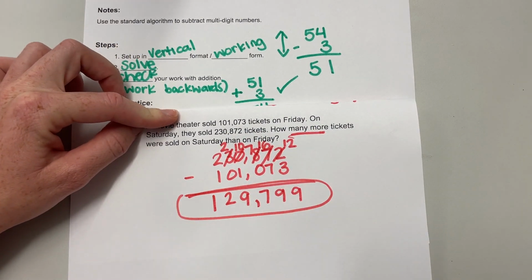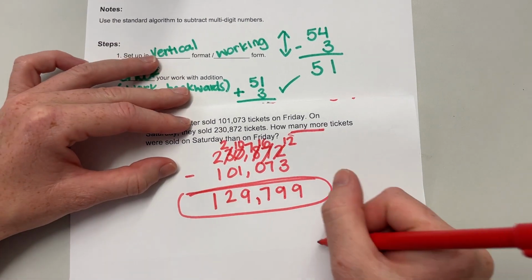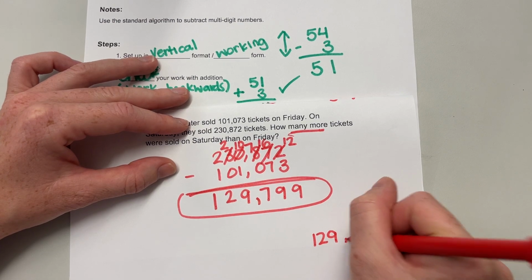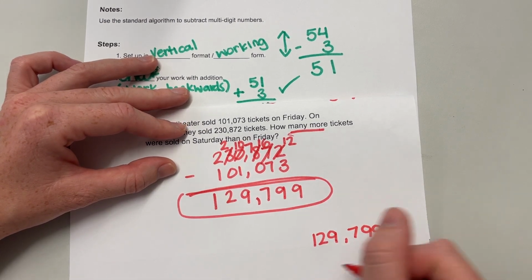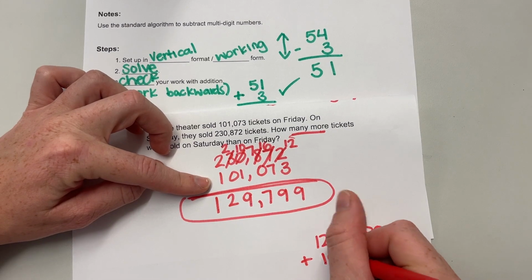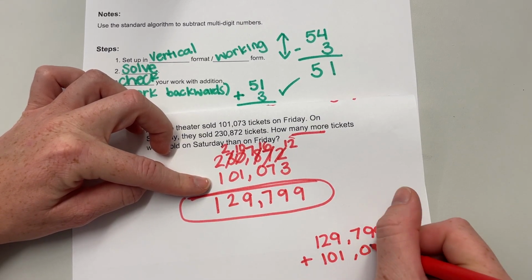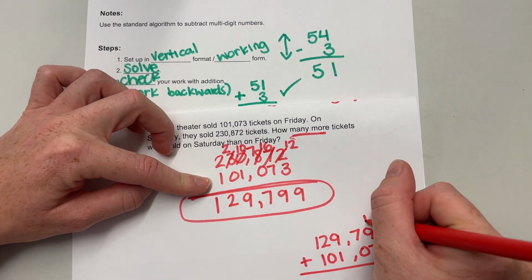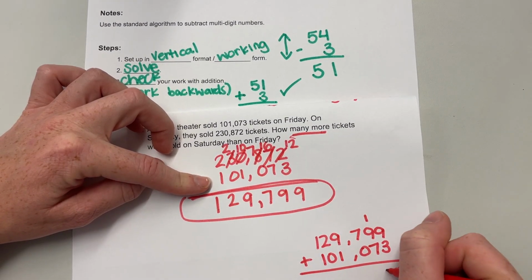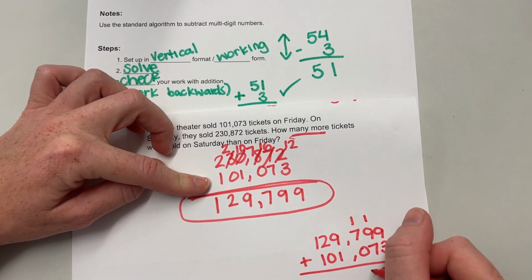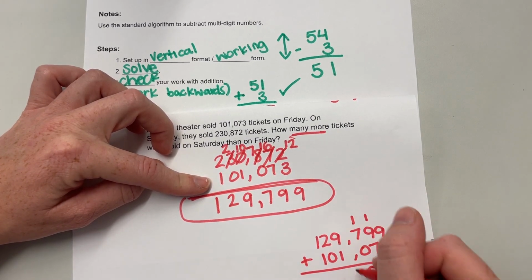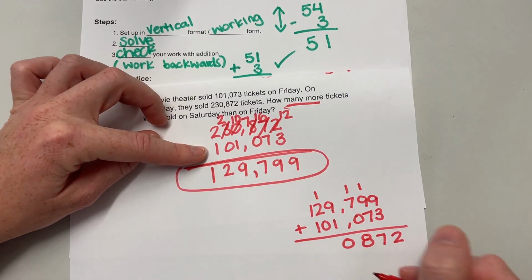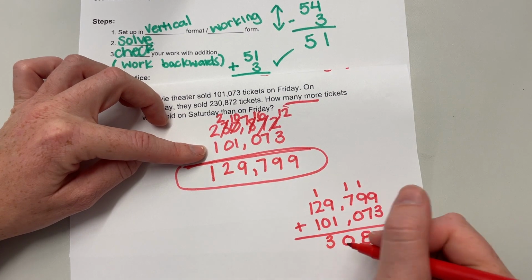So that's going to be the answer, but I need to check my work using addition. So I'm going to have 129,799 plus 101,073. 9 plus 3 is 12. 1 plus 9 is 10, plus 7 is 17. 1 plus 7 is 8. 1 plus 9 is 10. Carry my 1. 1 plus 2 is 3. 1 plus 1 is 2.